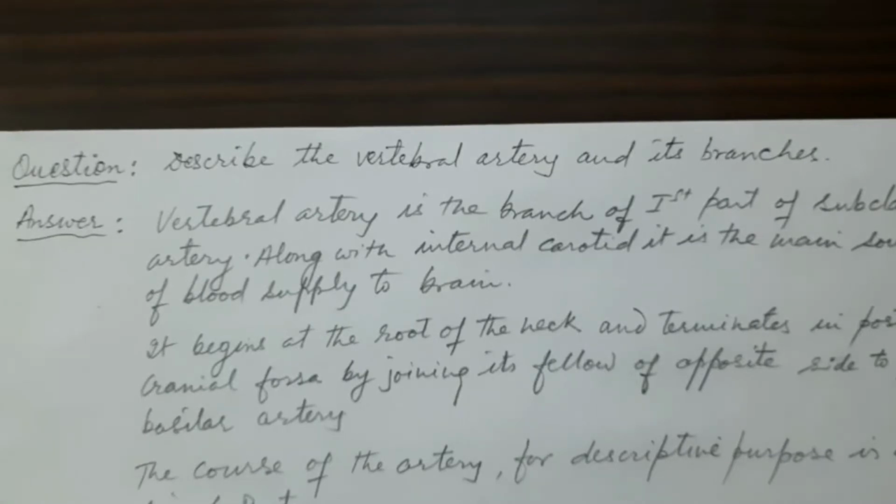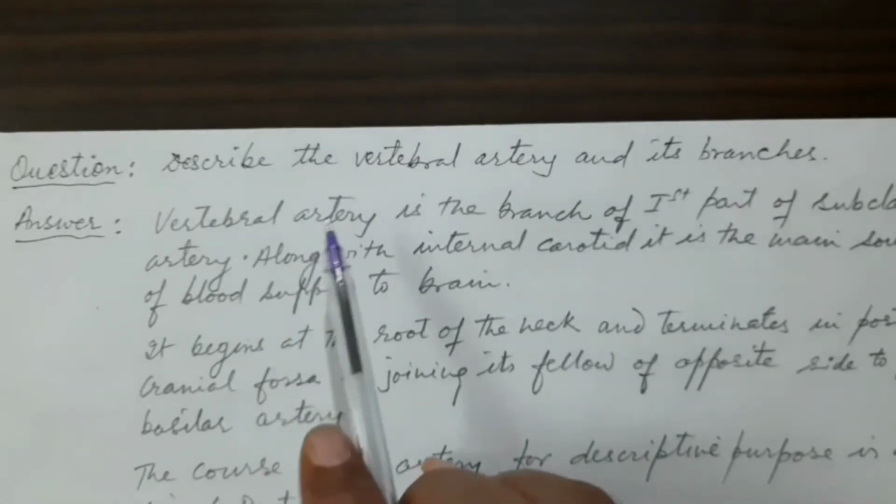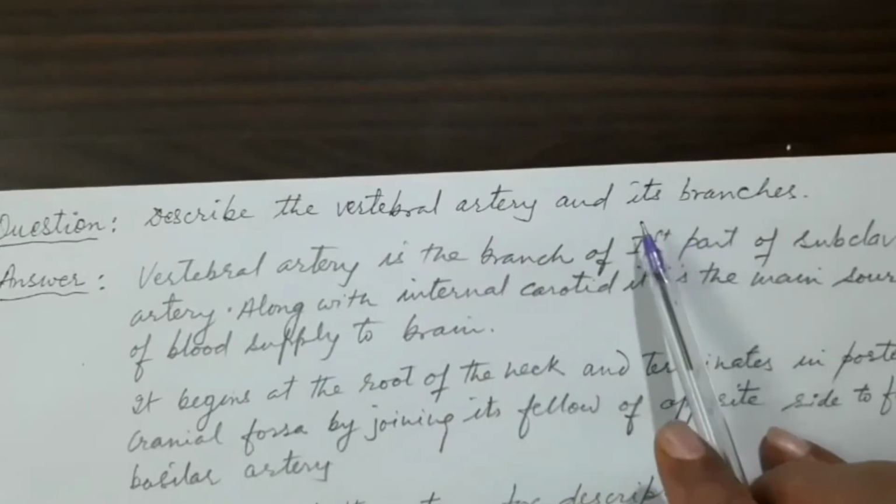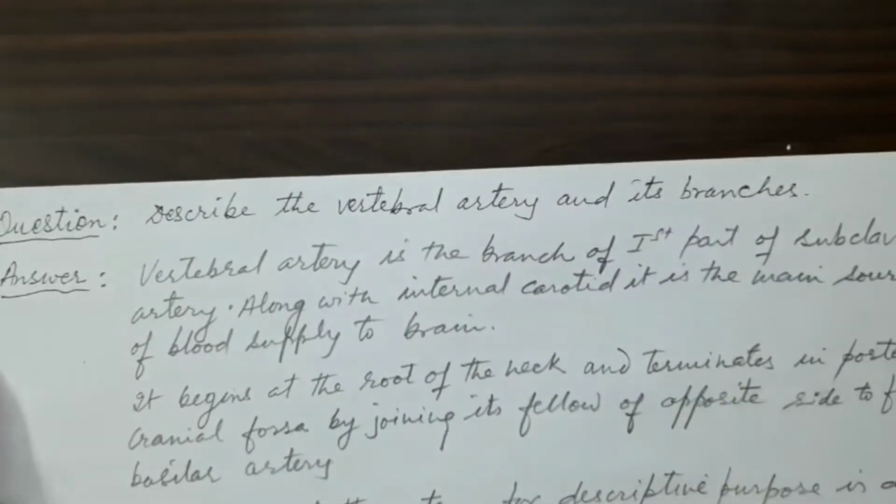Welcome back, students. This is another important question, and this is for the vertebral artery. The question is, describe the vertebral artery and its branches.